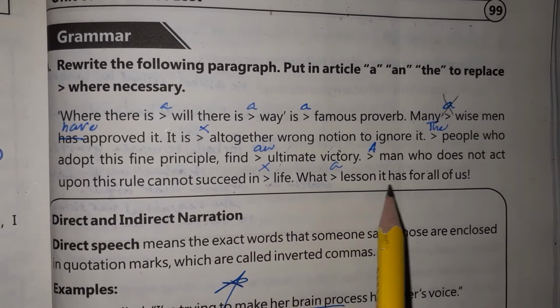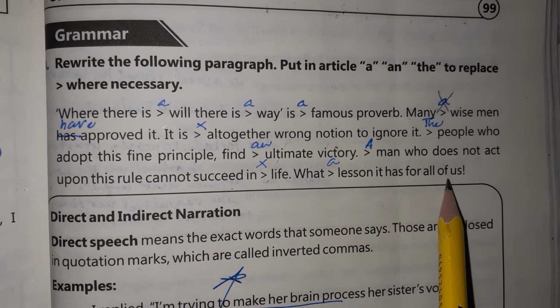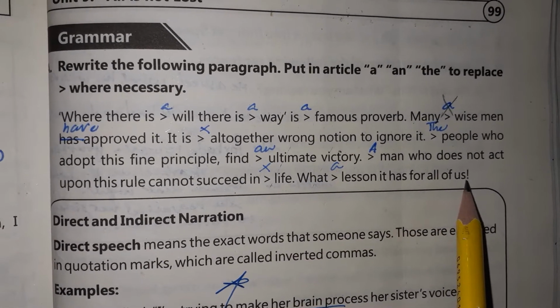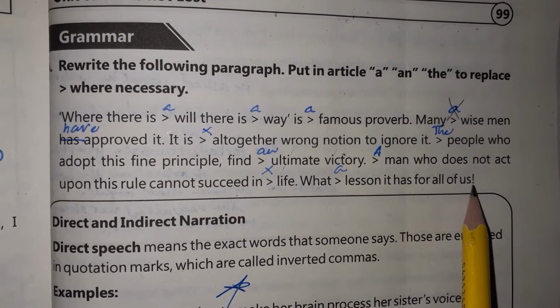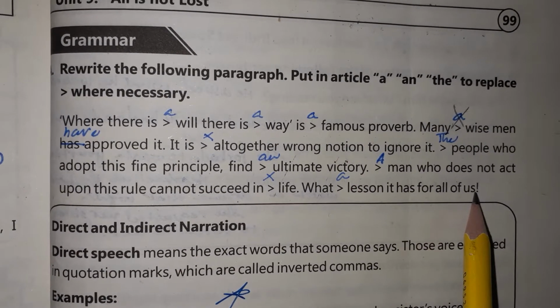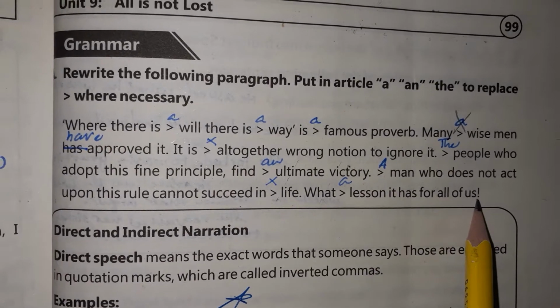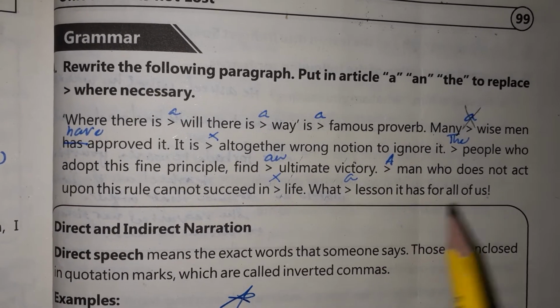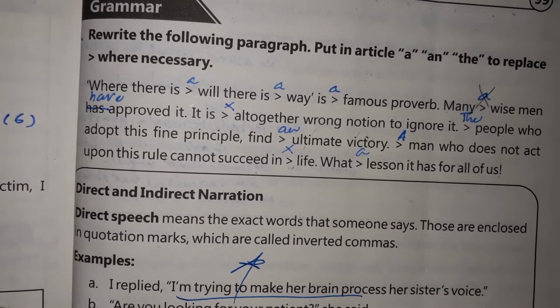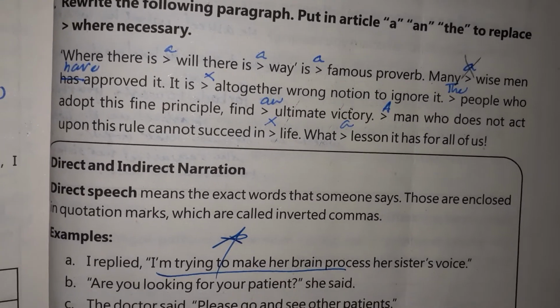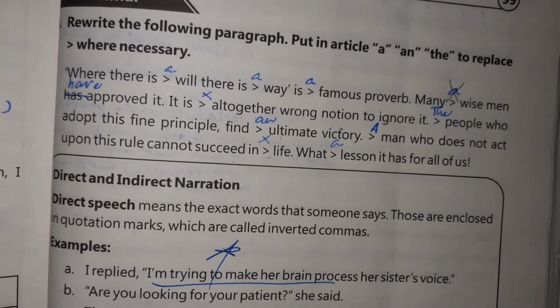What a lesson it has for all of us. You can see here is an exclamation mark. What is an exclamation mark? Where strong feelings or emotions are expressed, we end it with an exclamation mark. We have done this exercise. The next exercise is direct and indirect, but because it's a long topic, we will do it in the next sitting.